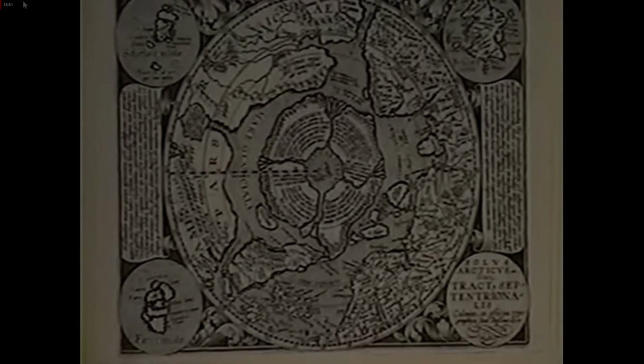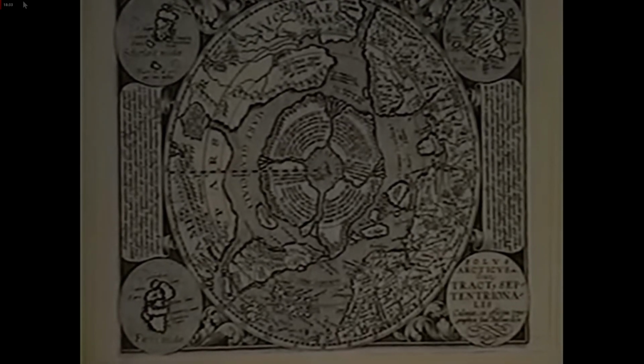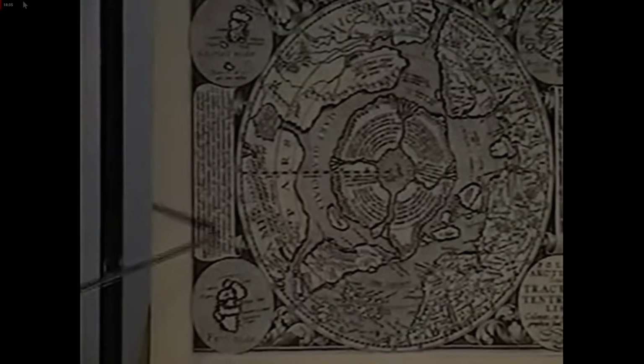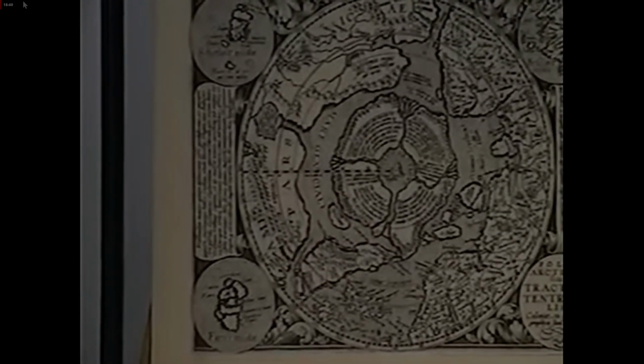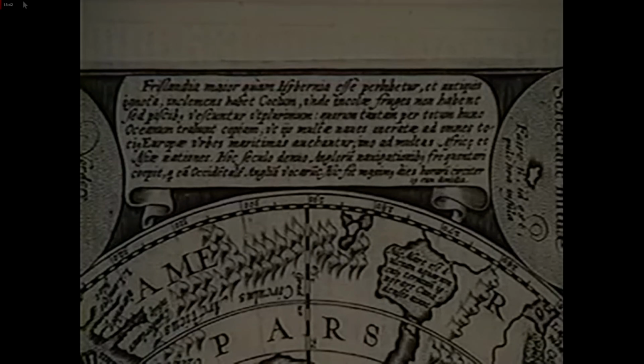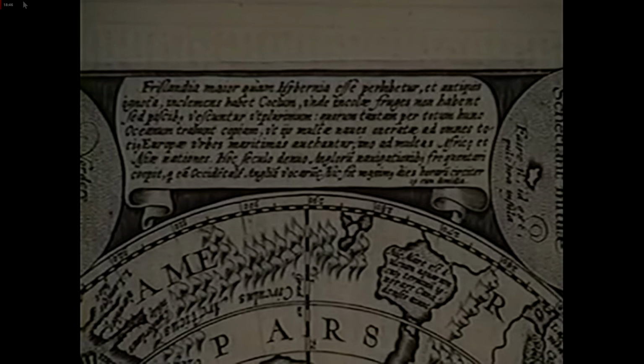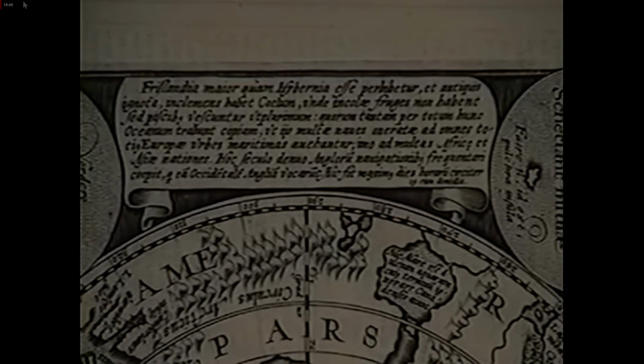And we are going to begin reading script with this paragraph right here. For your convenience, we have turned the map on its side. And it begins like this. Friesland is said to be larger than Ireland and was unknown to the ancients.